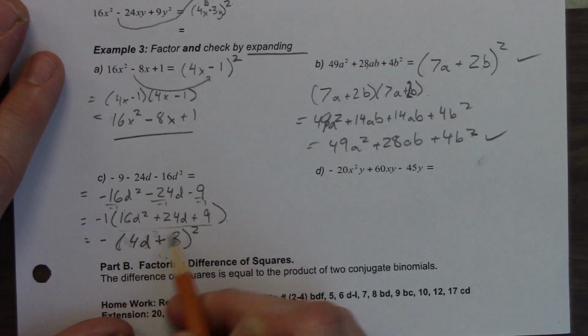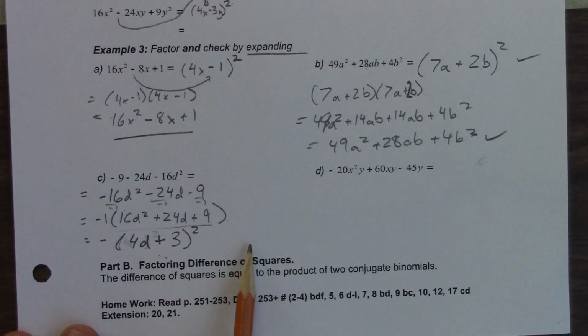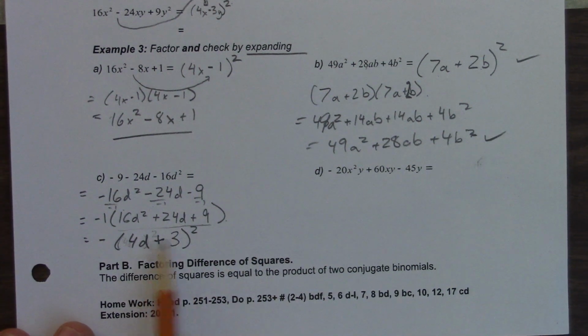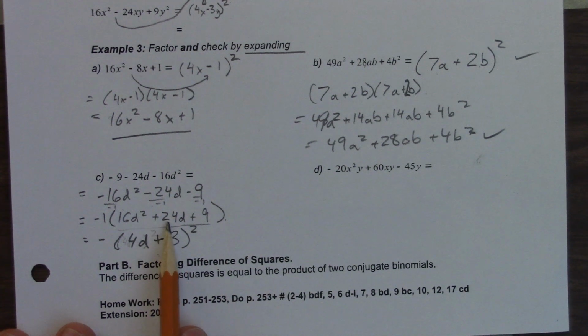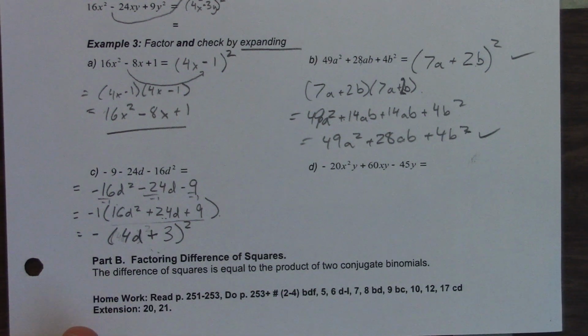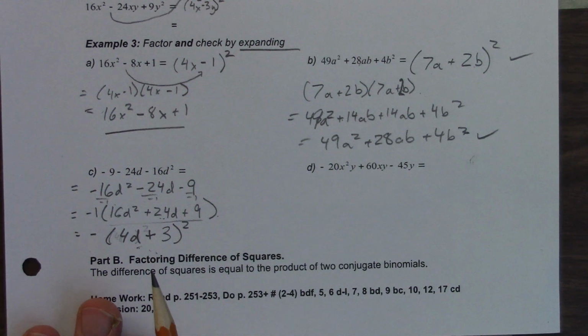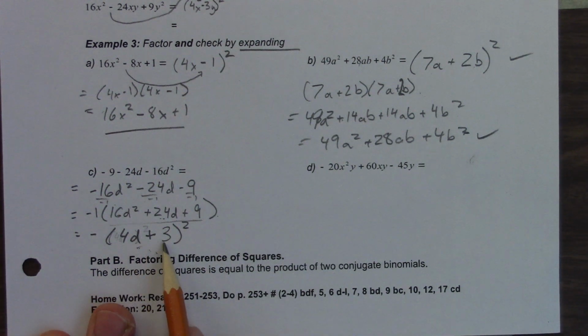How do we check if this actually works? No, not FOIL. That's to check, you're right, at the very end, but to make sure that this is actually a perfect square trinomial, what do we have to find out about this 24? So you add both in the square root. No. Remember, it's the product. What are you going to do with these two terms? Multiply, and then multiply by 2.